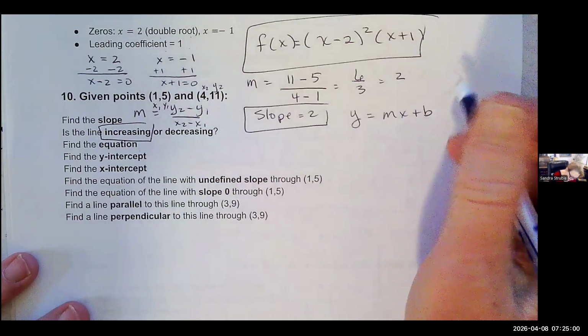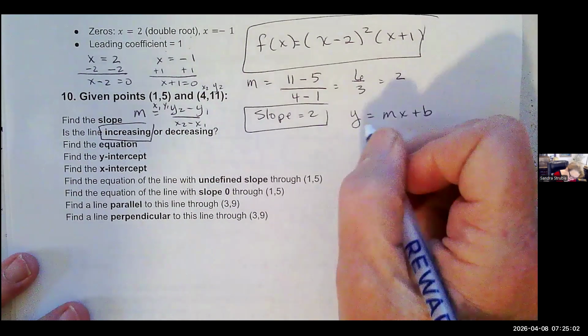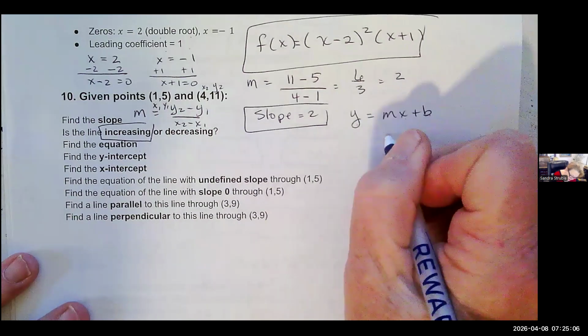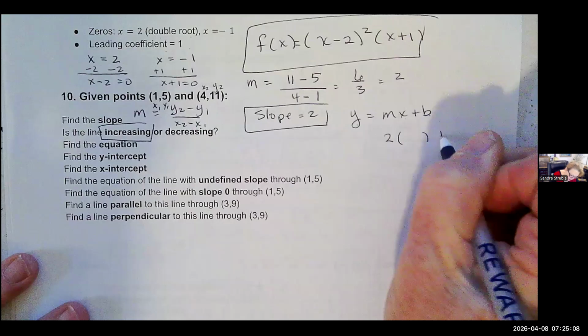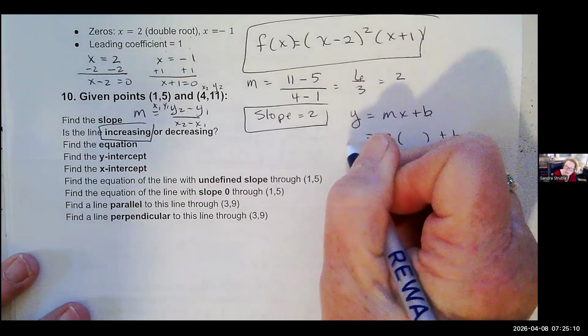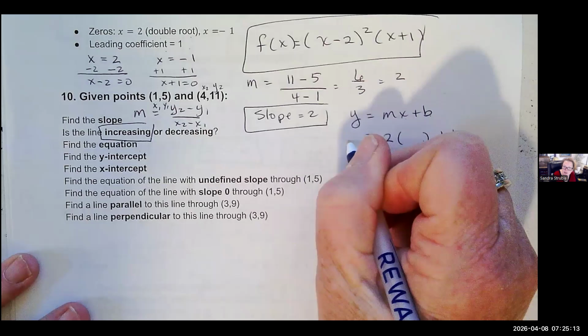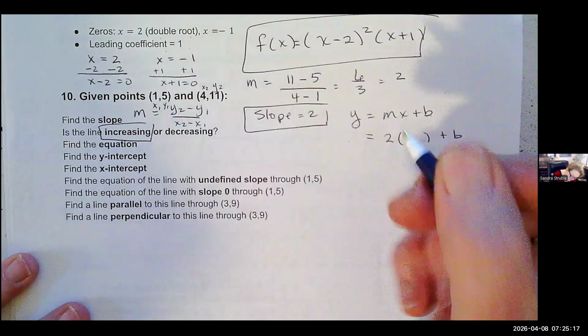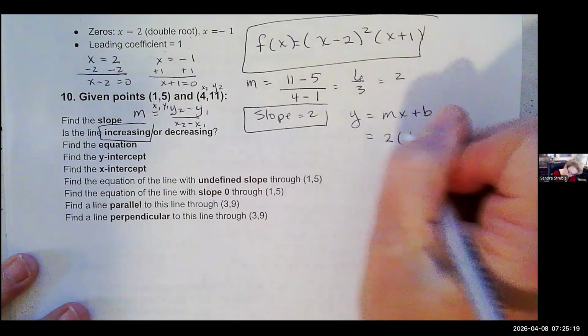All right, so we're going to have a y and an x to find our b. Our slope is 2. And where our x and our y are, we can use either one of these points. It doesn't matter which one. I'm just going to use 1 and 5. So where my x is, I'm going to put 1. Where my y is, I'm going to put 5. And I'm going to solve for b.